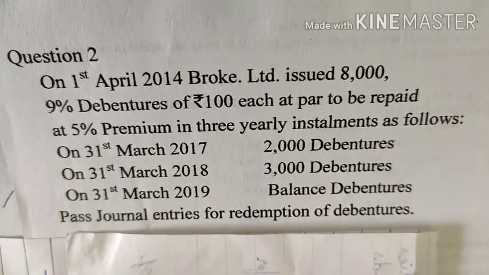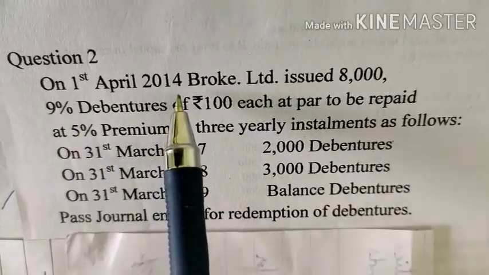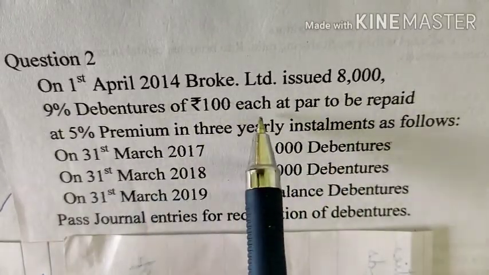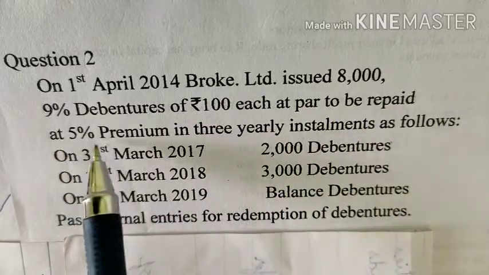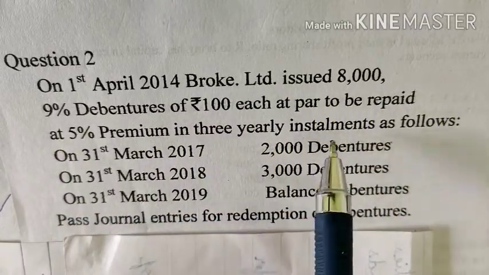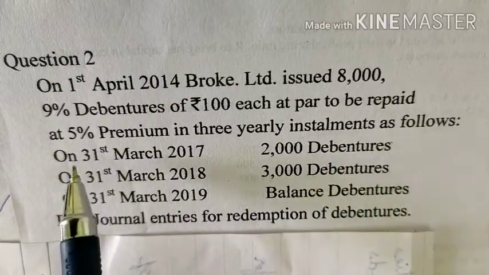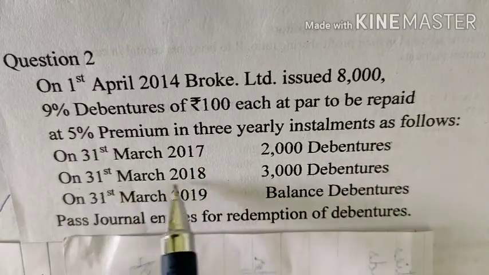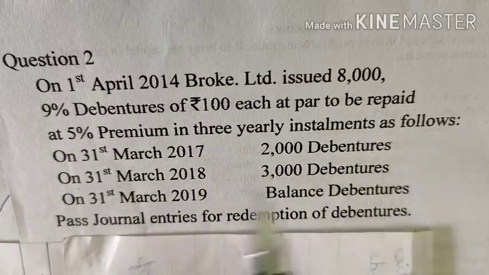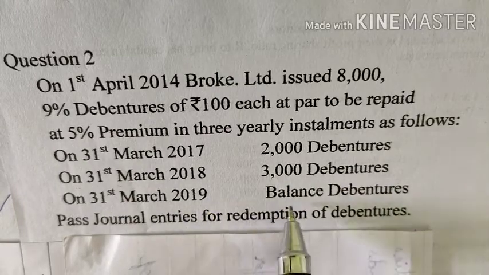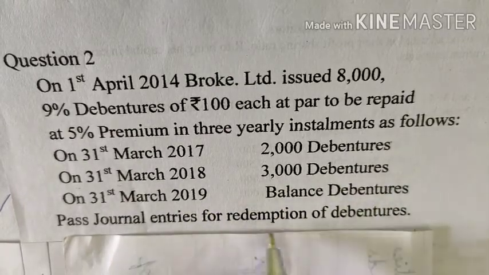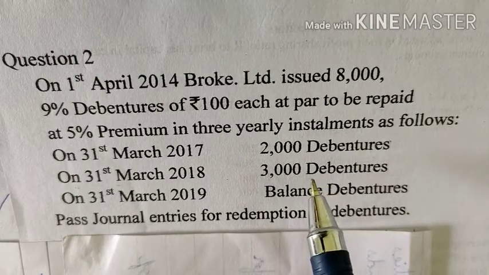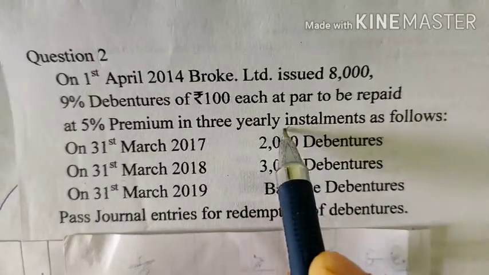Let's take question number 2. On 1st April 2014, Brock Limited issued 8,000 9% debentures of ₹100 each at par, to be repaid at 5% premium in 3 yearly installments as follows. On 31st March 2017, 2,000 debentures; 31st March 2018, 3,000 debentures; and on 31st March 2019, balance debentures. Pass journal entries for redemption. After reading the question, we understand that this question is redemption of debentures in installments.